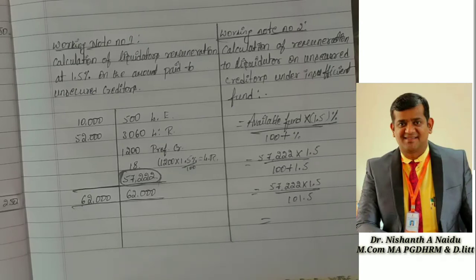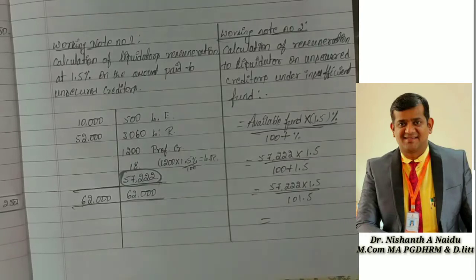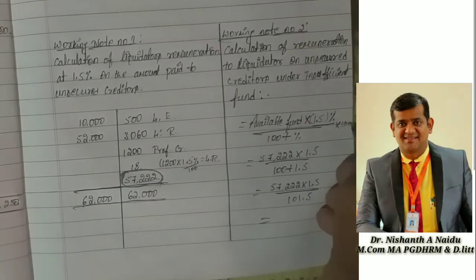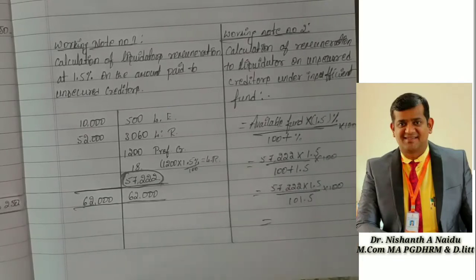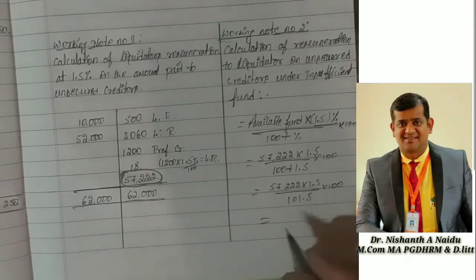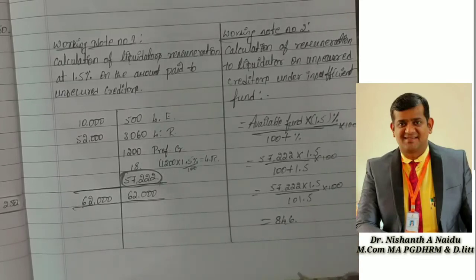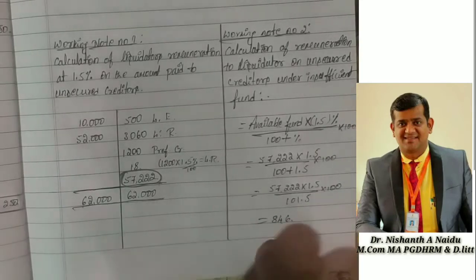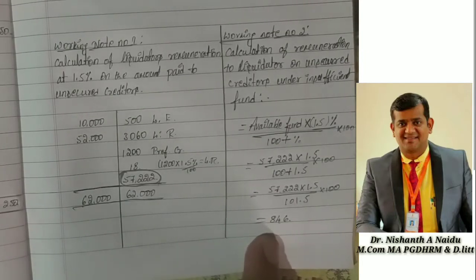Answer into 100, if you do it, 845.64. So you're going to get 845.6. So 845.6 is nothing but 846. I'm rounding off. 846 rupees I've got. So have you understood how we got 846? That is the remuneration of the liquidator.